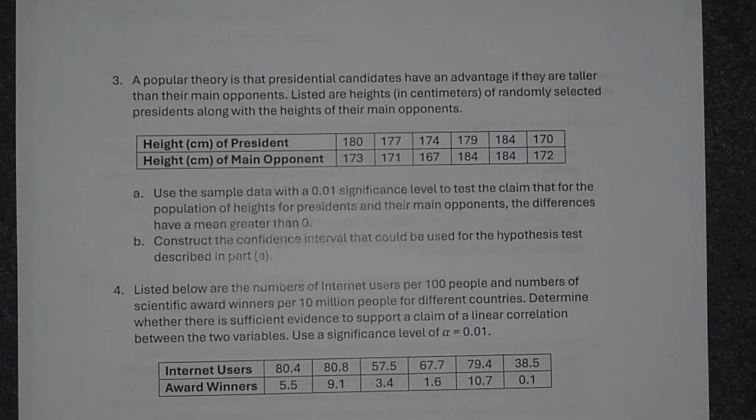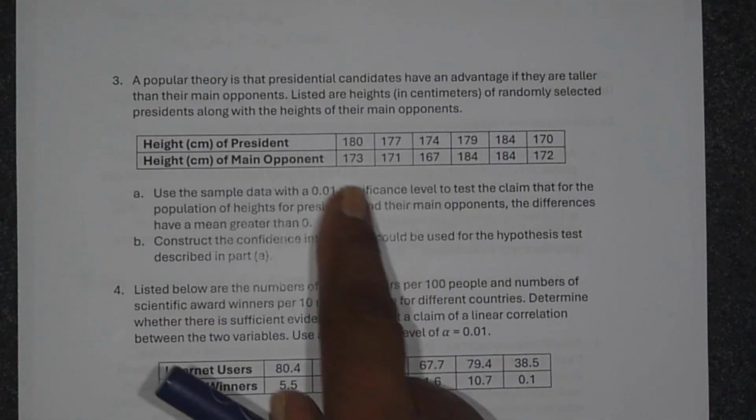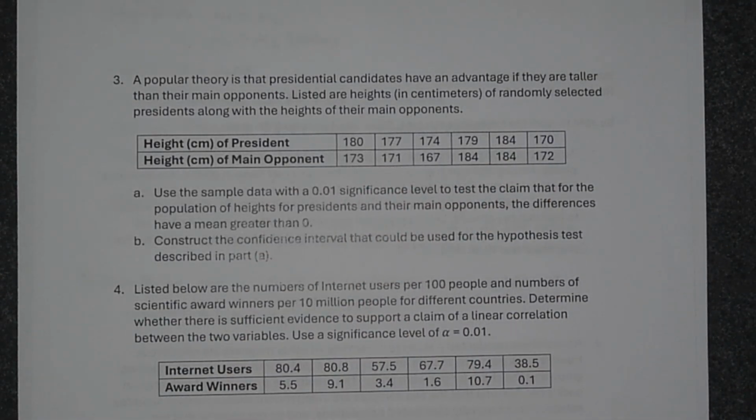A popular theory is that presidential candidates have an advantage if they are taller than their main opponents. Listed are heights in centimeters of randomly selected presidents along with the heights of their main opponents. And here's the data. And then part A, you're going to use that sample data with a 0.01 significance level to test the claim that for the population of heights for presidents and their main opponents, the differences have a mean greater than 0. And then part B is to construct a confidence interval that could be used for the hypothesis test described in part A.